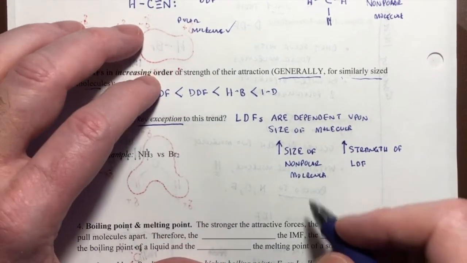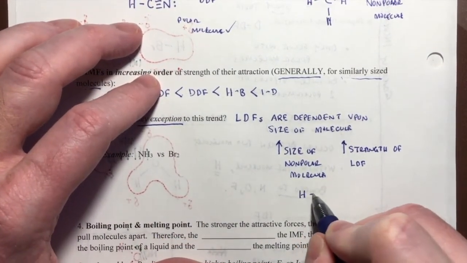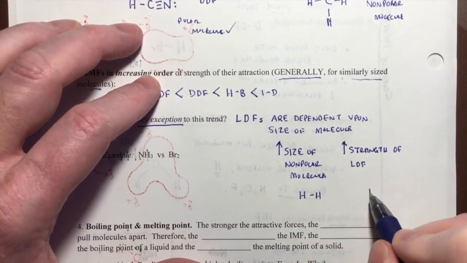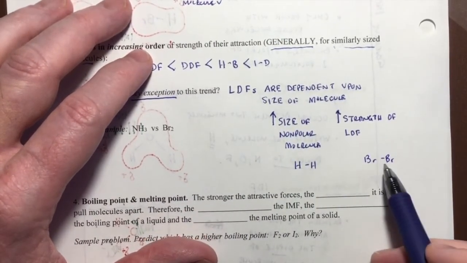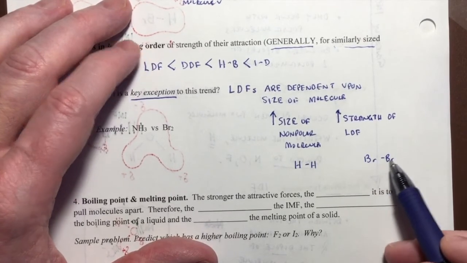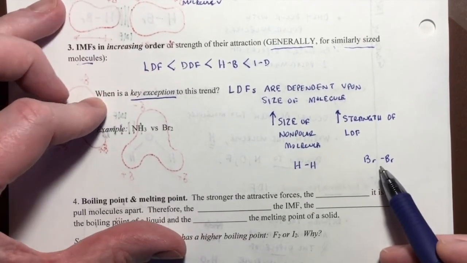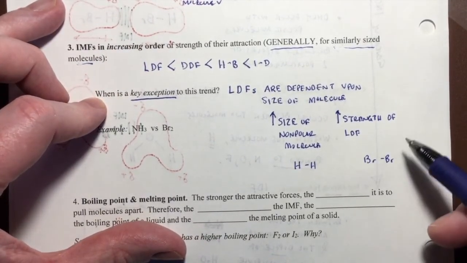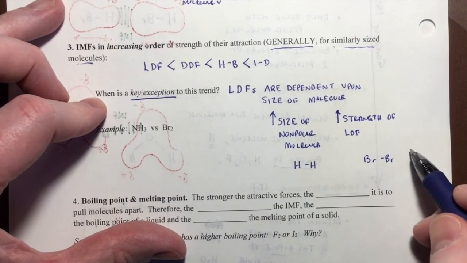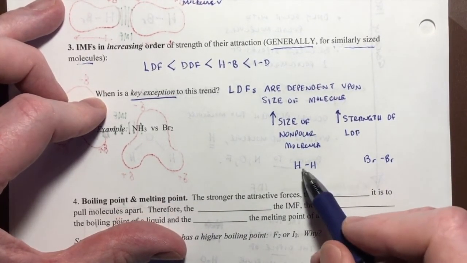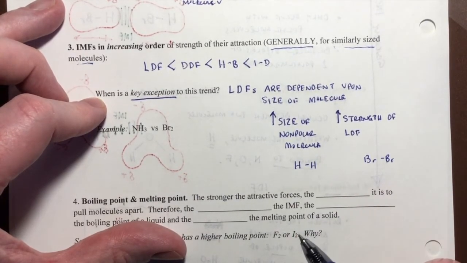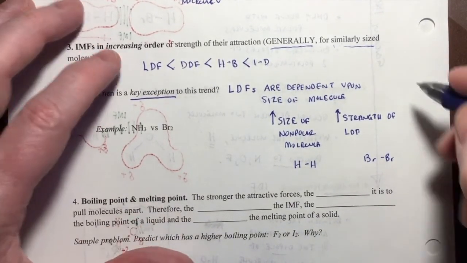So, for example, if I have an H and an H versus a Br and a Br, the Br2 is going to experience a much stronger London dispersion force attraction with a neighboring Br2 molecule than an H2 molecule would with its neighboring H2 molecules. Okay, that's very important.